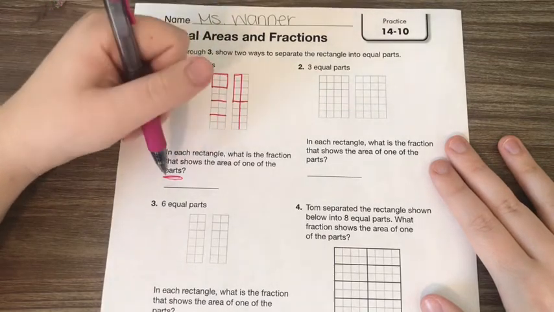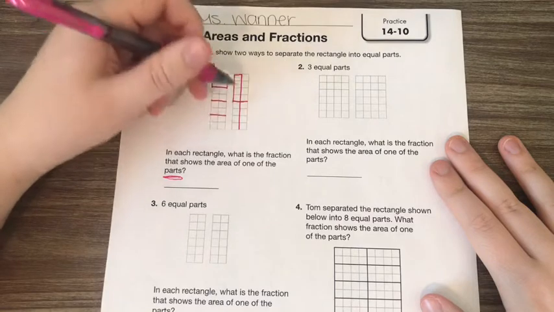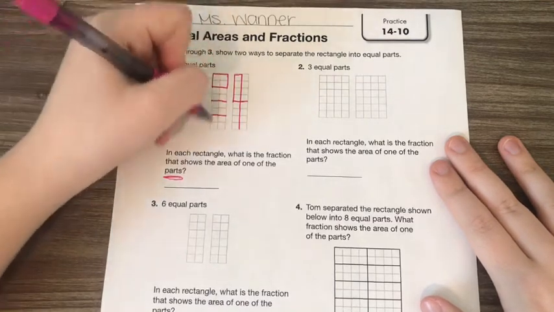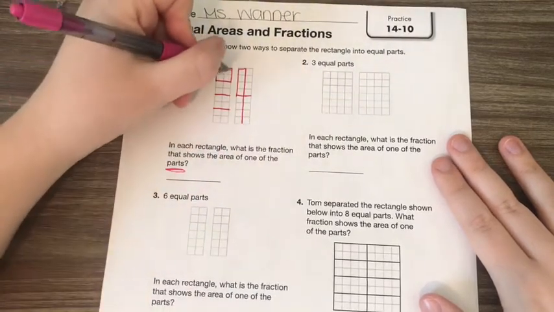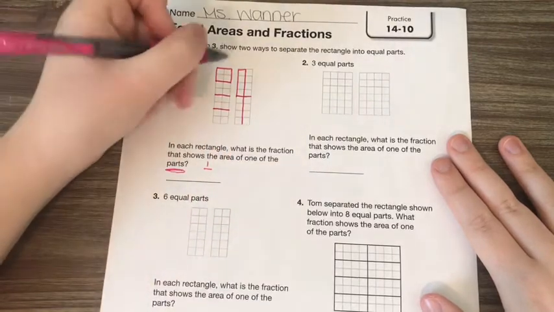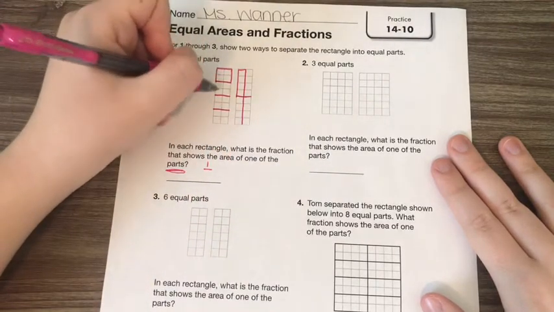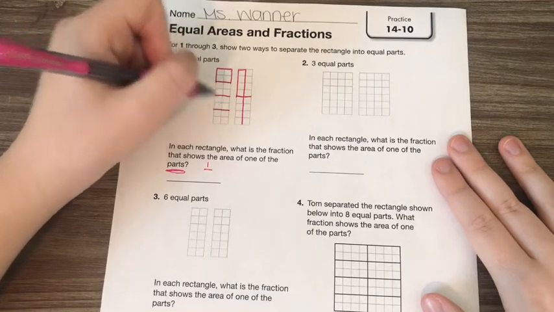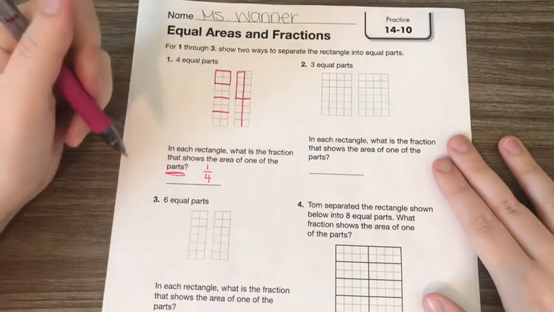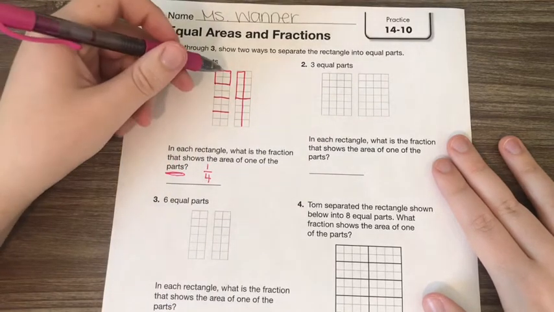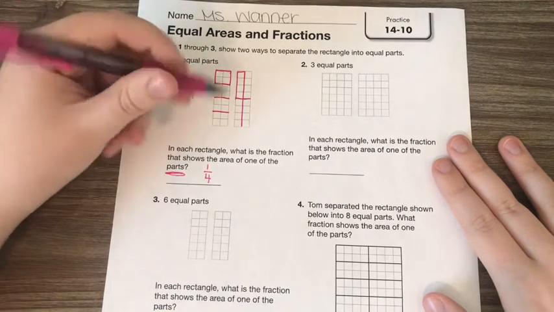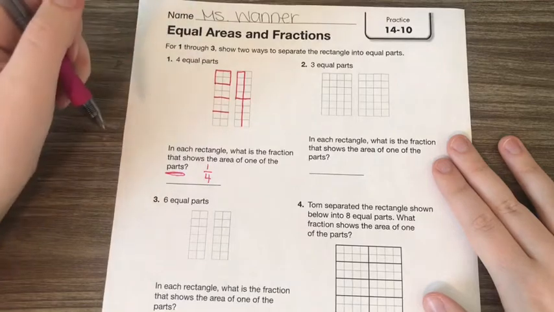So now if I were to write a fraction that shows the area of one of the parts, I would say, let's do this one. I would say that this is my one specific part. So I have a 1 as my numerator, and then it's divided into 4 equal parts. 1, 2, 3, and 4. So then my fraction would be 1/4. And that would show the area of one of my parts. It's 1/4 of the area of this figure.